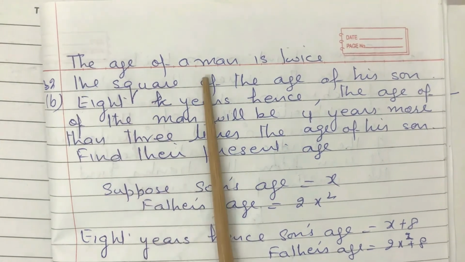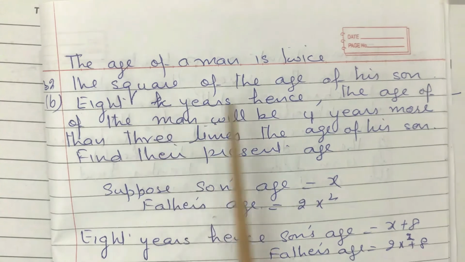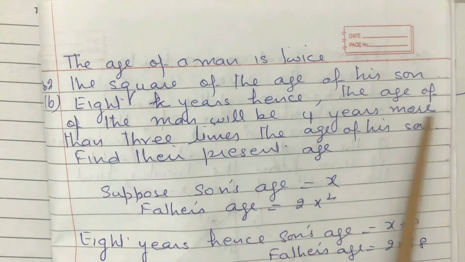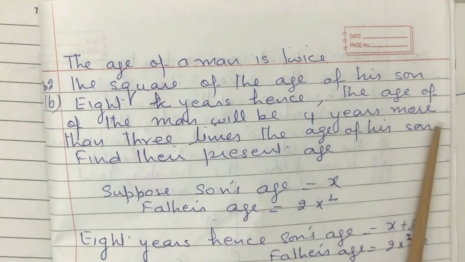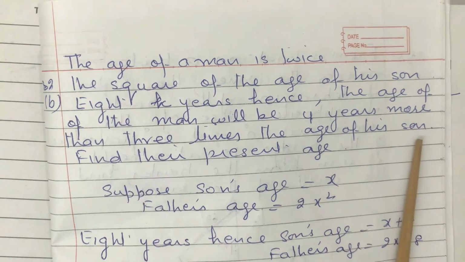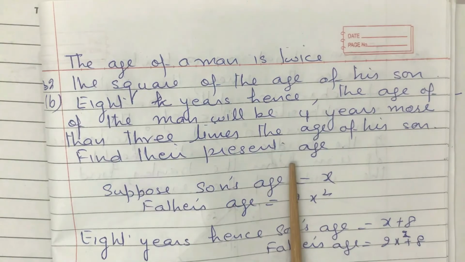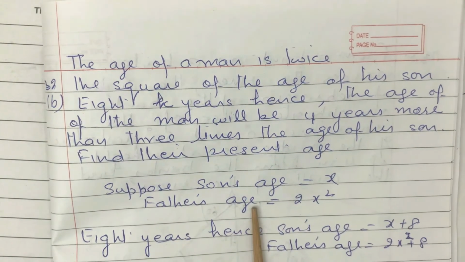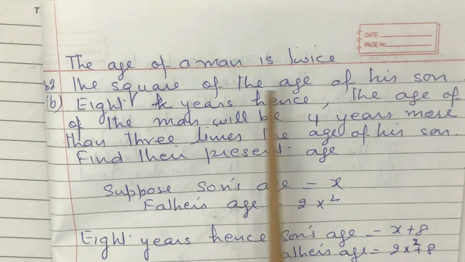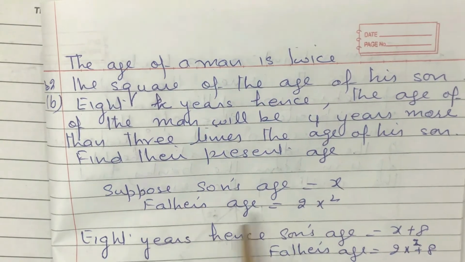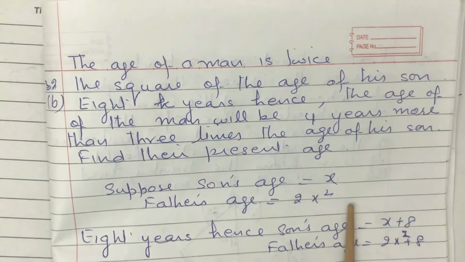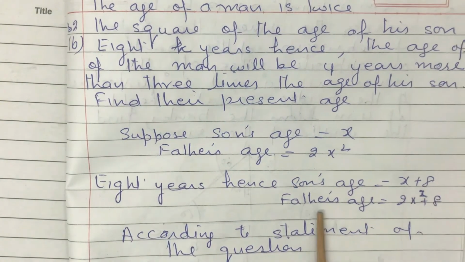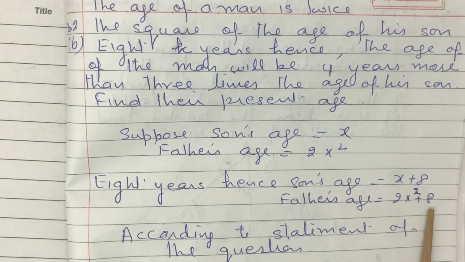Now 32nd question, B part. The age of a man is twice the square of the age of his son. 8 years hence, the age of the man will be 4 years more than 3 times the age of his son. Find their present ages. Suppose the son's age is x, and the father's age is twice the square of the age of his son. It means the father's age is 2 times x square. Now 8 years hence, the son's age will be x plus 8. The father's age will be 2x square plus 8.